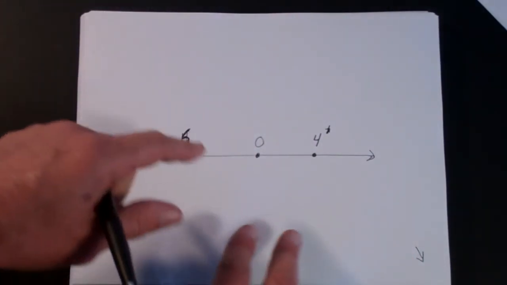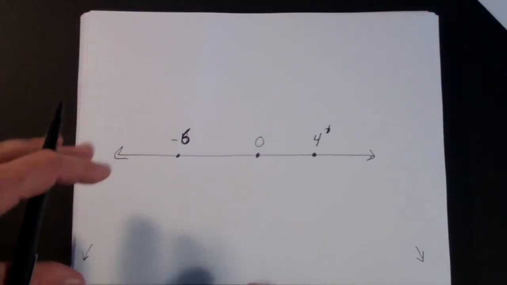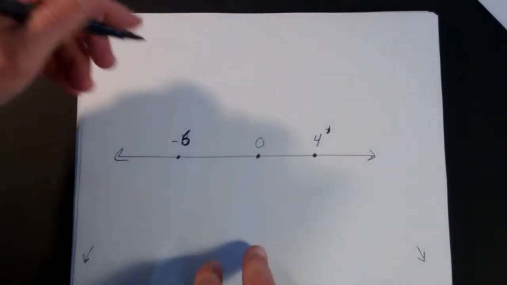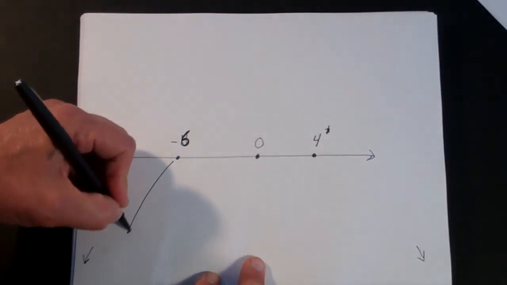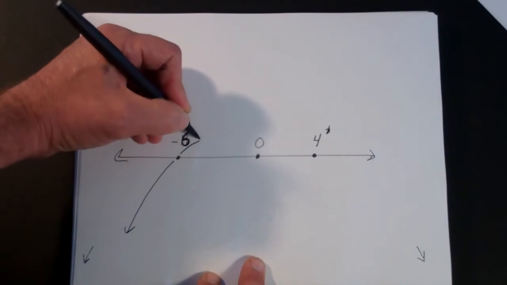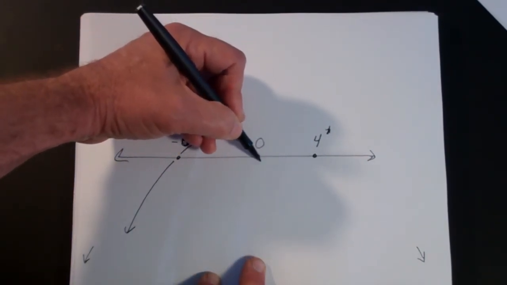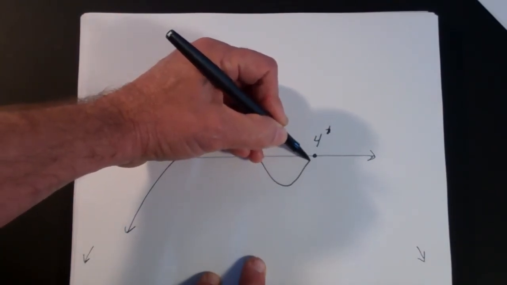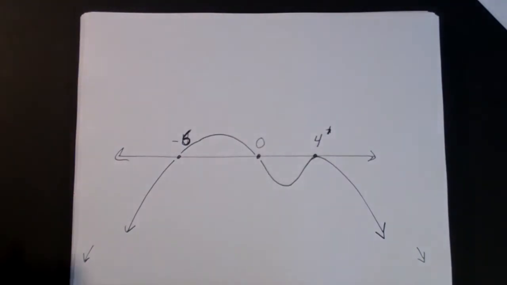You can always use the end behavior as a way to double check. If it doesn't work out, then you're probably looking at it the wrong way. So the graph is going to look something like this. It's going to cross through here, and at some point it's going to turn. Then it's going to cross through here. Now here it's going to be tangent. And that's what your sketch looks like.